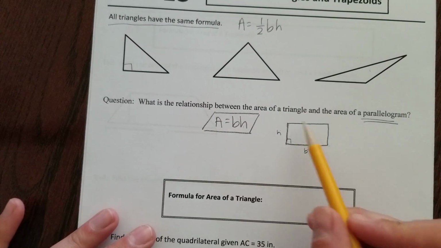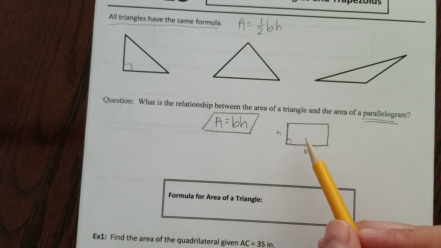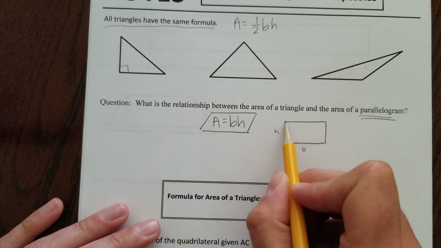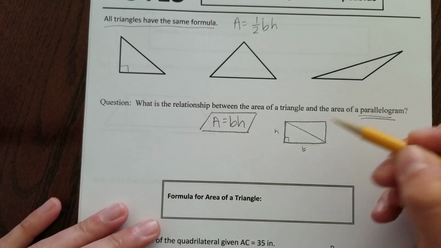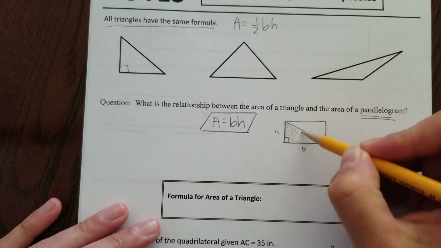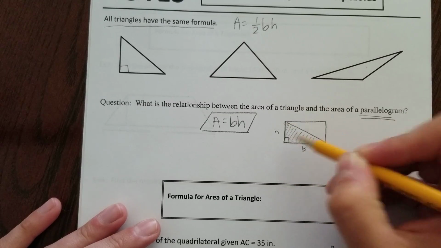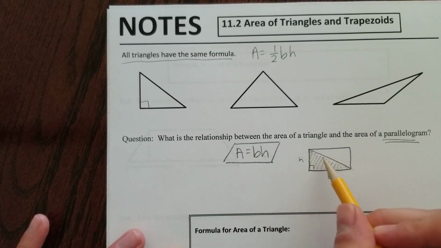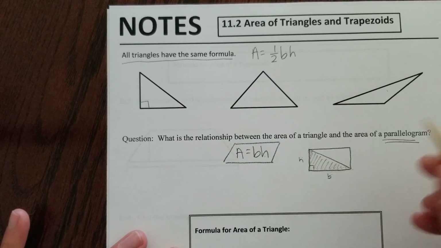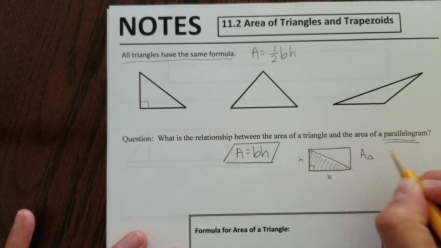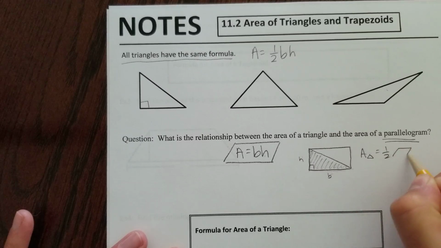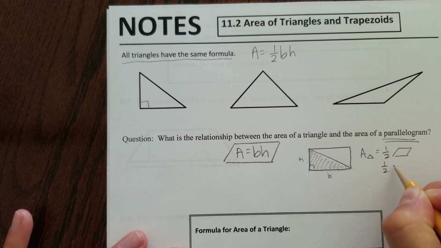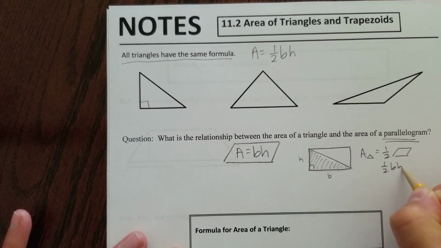Now, this is not a rectangle, this is not a triangle clearly, but if we took this rectangle and cut it in half, this part is a triangle. In fact, it's a right triangle like this one is up here. So this right triangle is literally half of a parallelogram. So the area of our triangle then is half of our parallelogram. That means the area of our triangle is going to be half base times height.